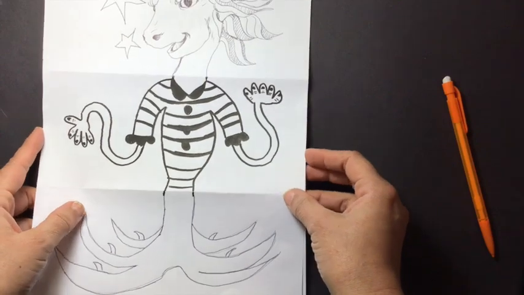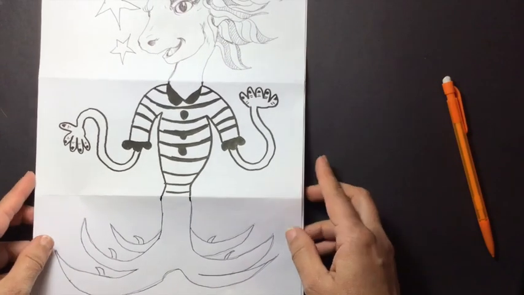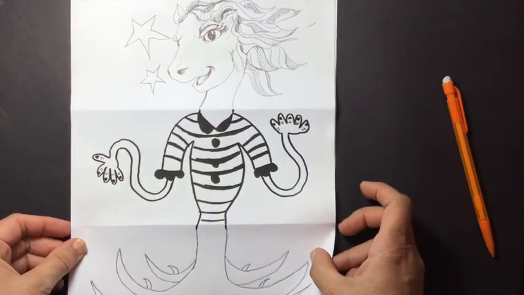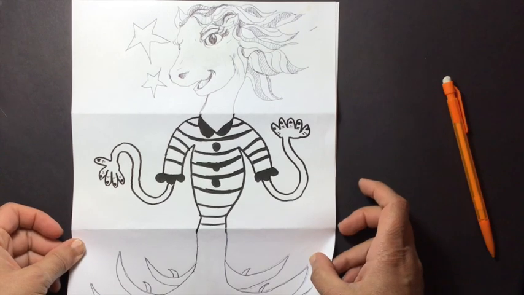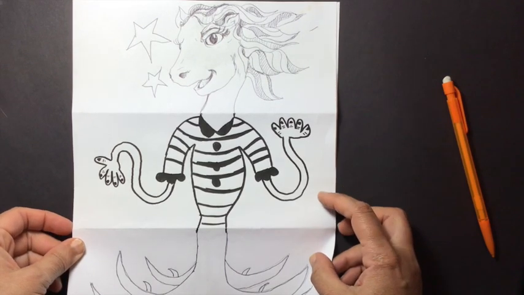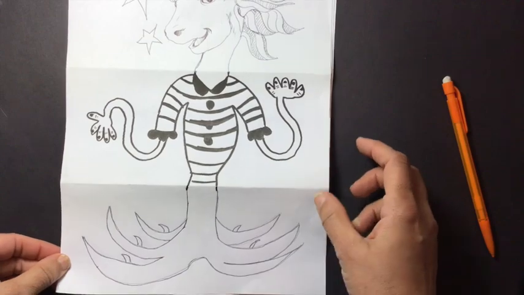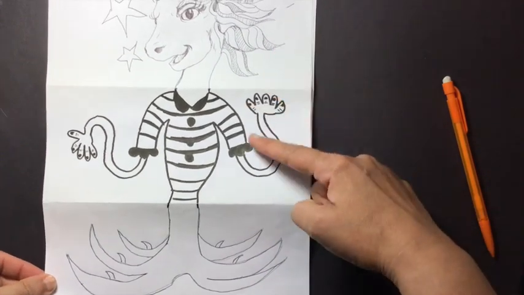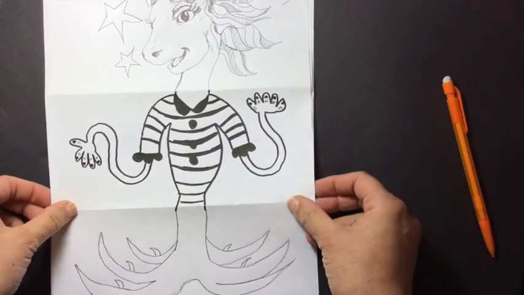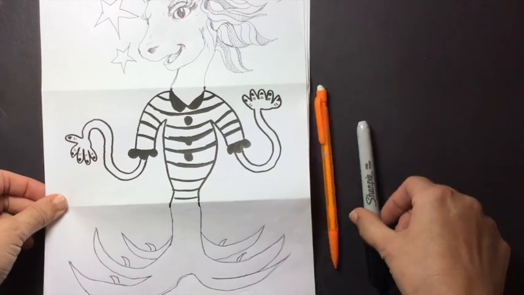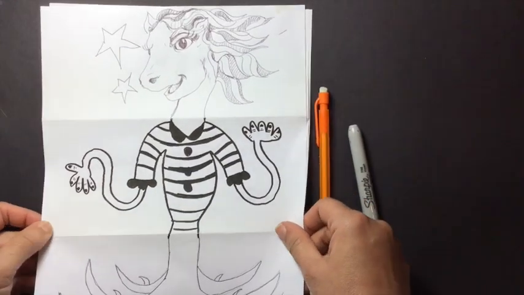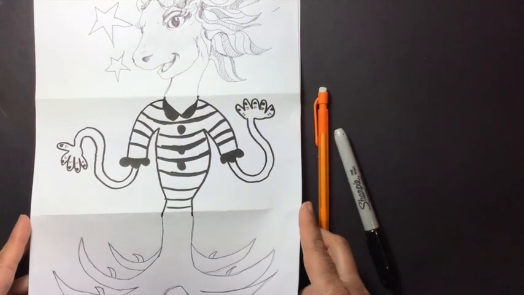Isn't that silly? I hope you enjoy playing this game with your family. Like I said, you need at least one other person, but it's fun if you have 3 people, because then you have 3 spots or more. You can use anything to draw with, and if you want to at the end, you could add some color with some markers or colored pencils.